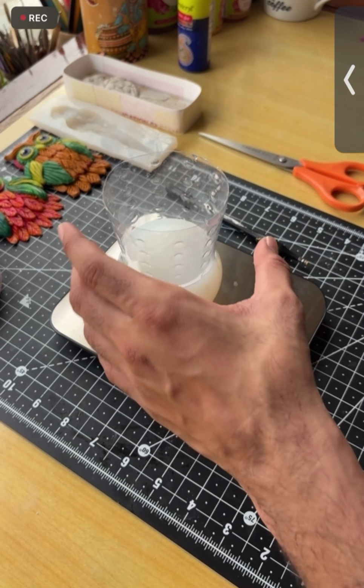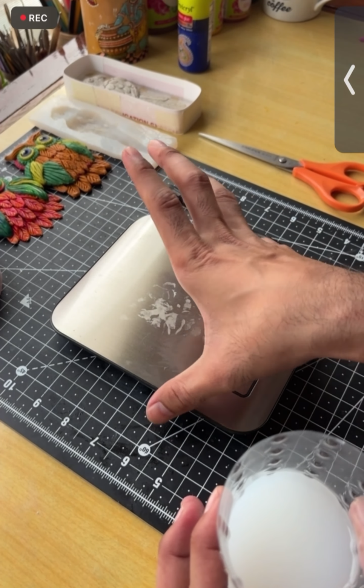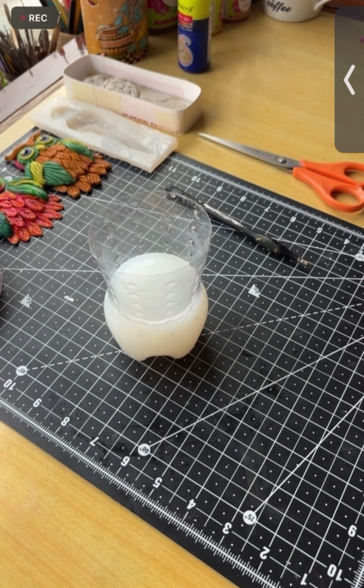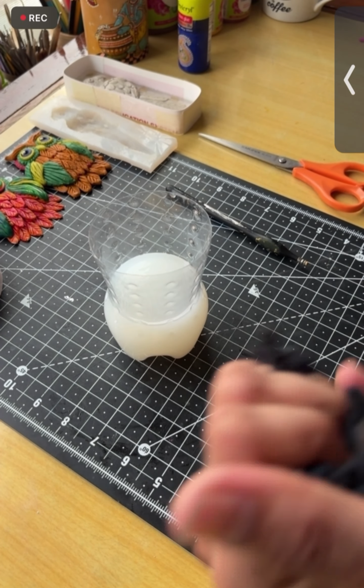Keep washing your hands. As soon as one stage is done, wash your hands again. Keep a cloth piece with you. Keep cleaning your hand.